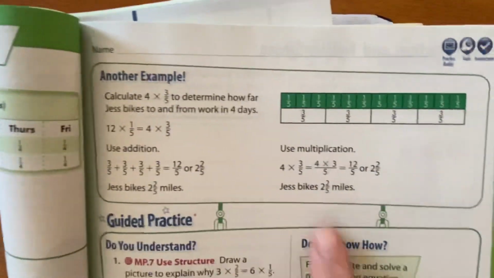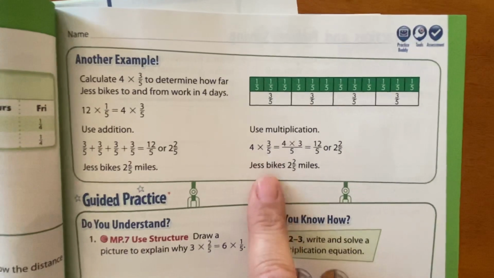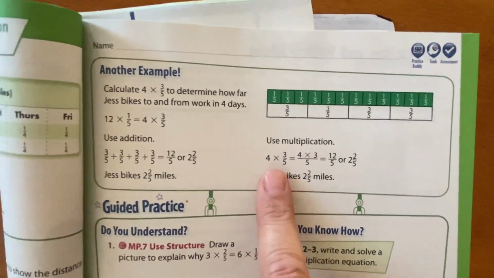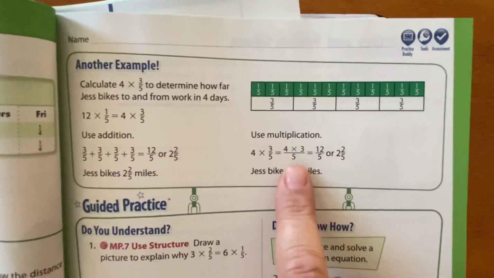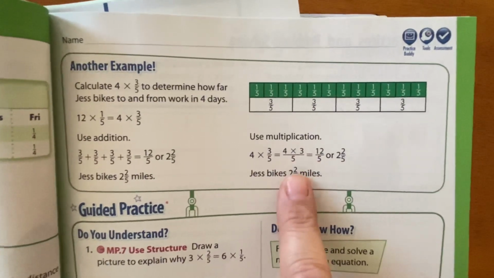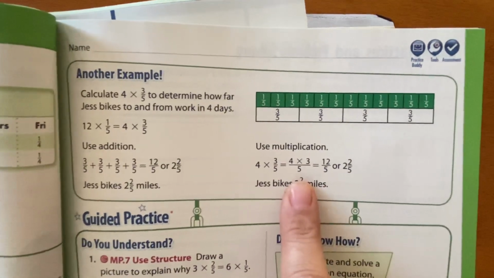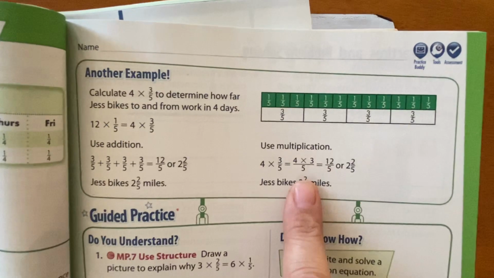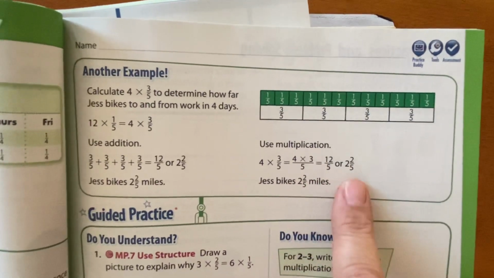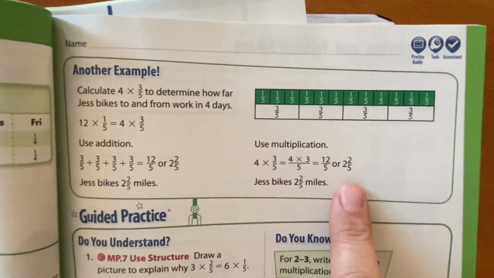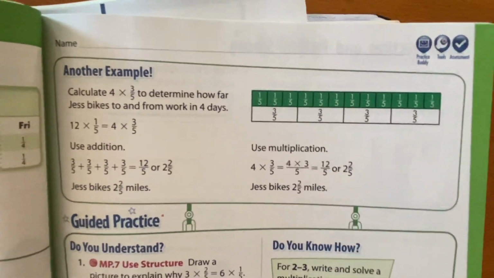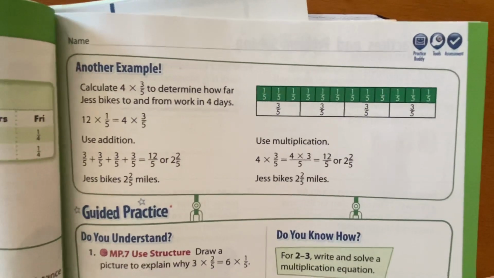Okay, this is how they would show the multiplication part. So, all right, we got 4 times 3/5, and they just wrote it as a multiplication problem above the numerator. So it's really not that tricky. It's just the way they're showing it. It equals 12/5, or you can simplify it or rename it as a mixed number, 2 2/5. Okay, that's kind of what we're doing here.